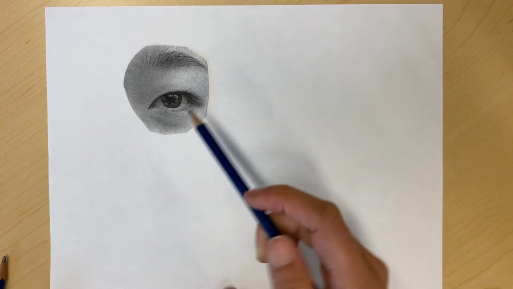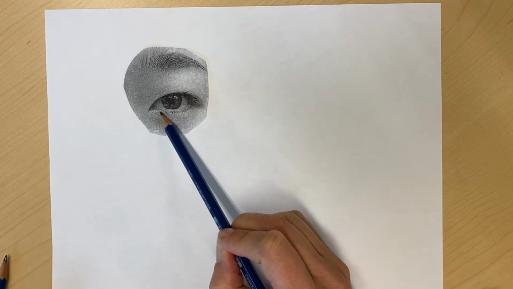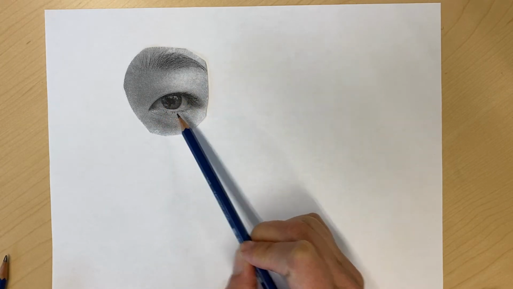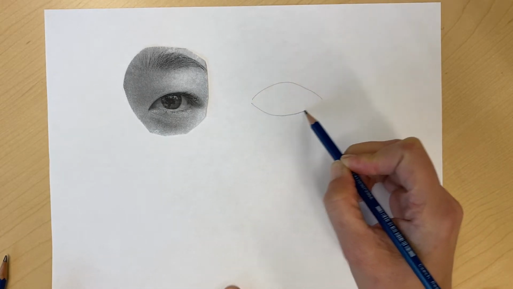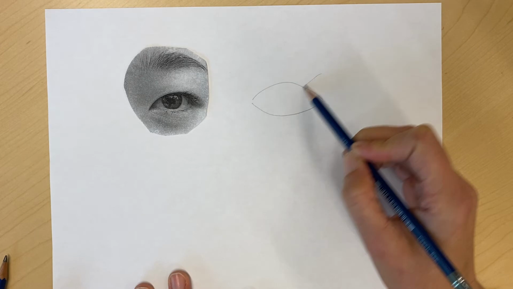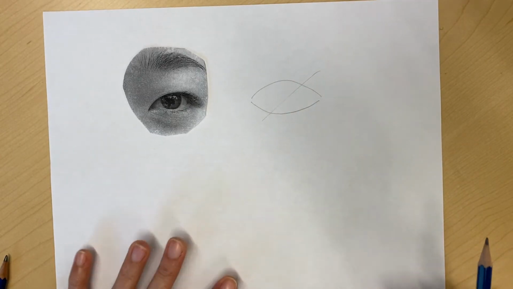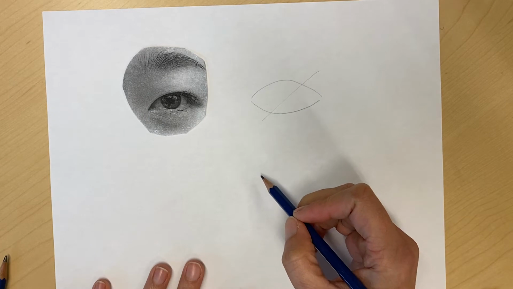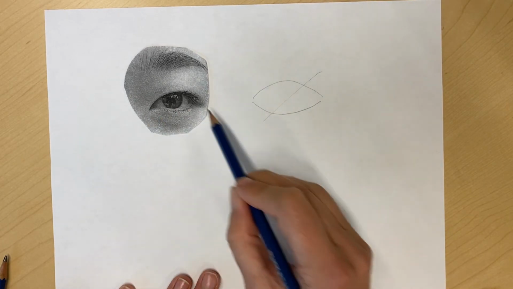So looking at the eye, we can see that the upper lid and the lower lid are actually very different shapes. So we want to avoid this kind of football look, where they're the same. So a way I do that is I use a little blocking in trick, which means basically using some straight lines to find those natural curves.